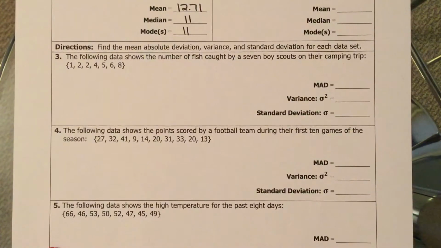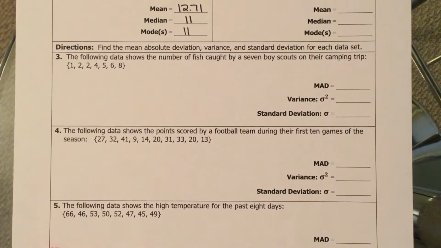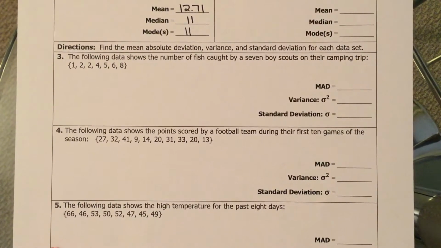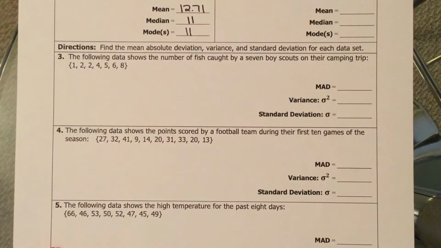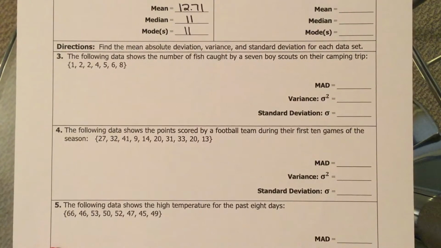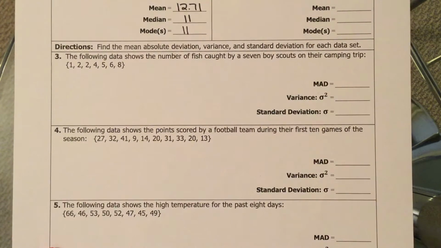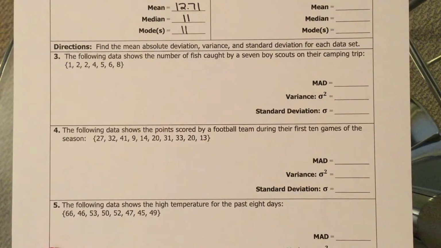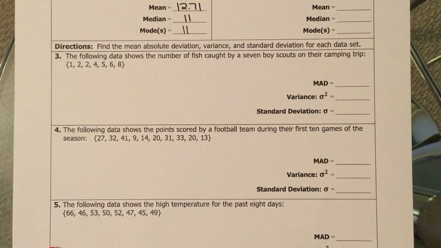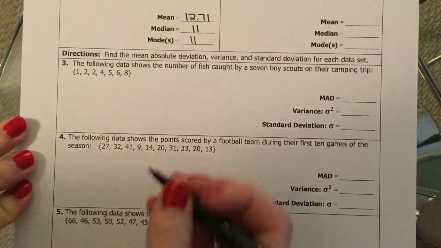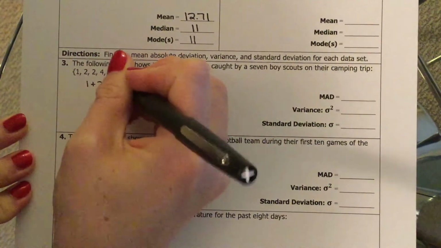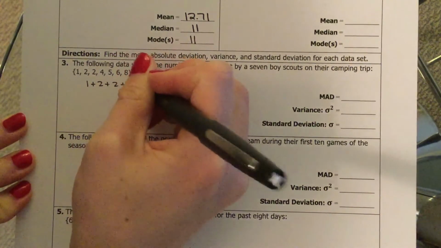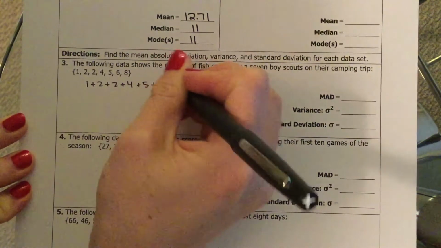All right, this next set, mean absolute deviation, variance, and standard deviation. So for this one, we can figure out what the mean is, and that can be done by hand, and that will help us find the mean average distance. So the mean is 1 plus 2 plus 2 plus 4 plus 5 plus 6 plus 8.